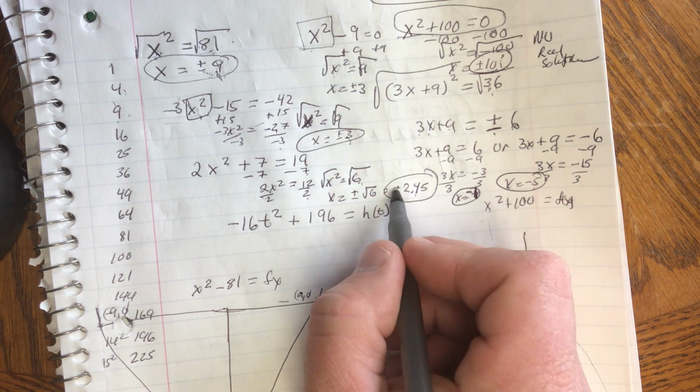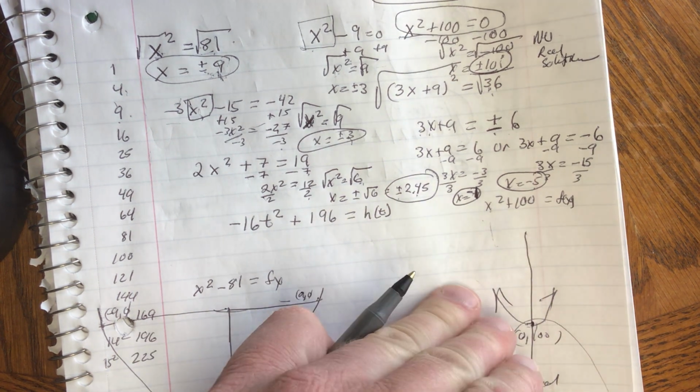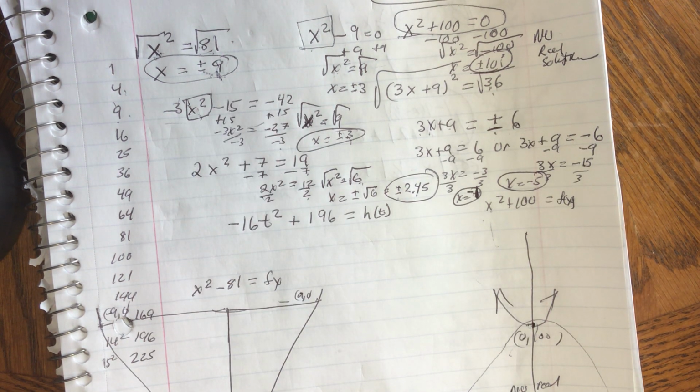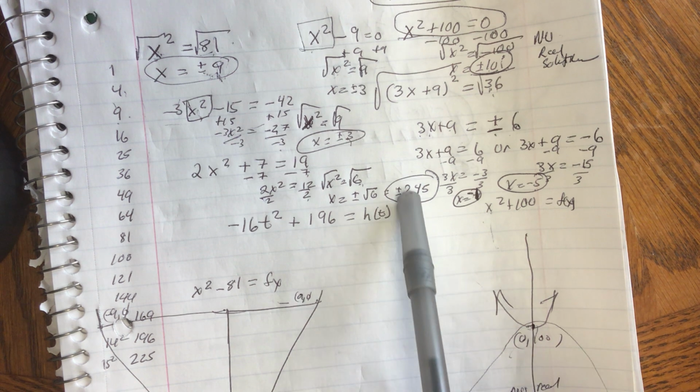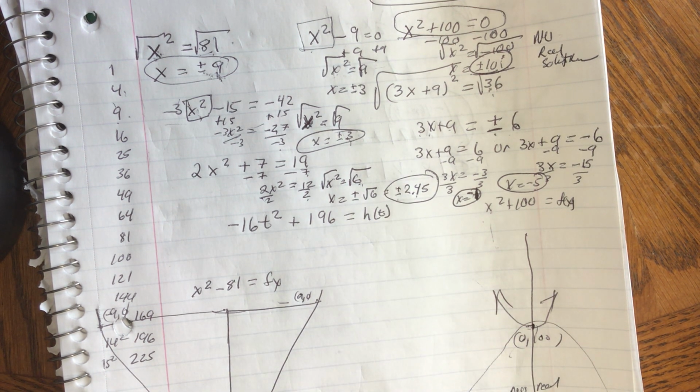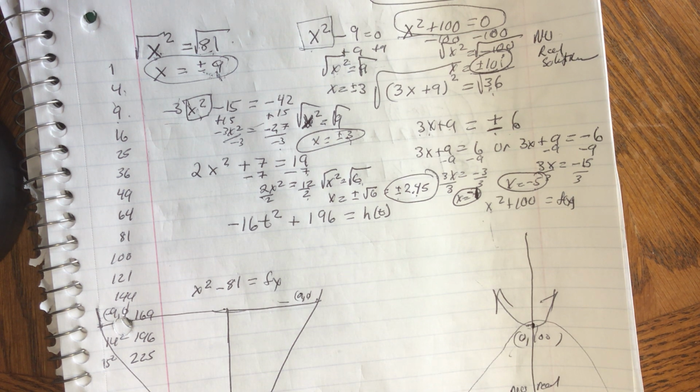It's plus or minus still. I still have 2 answers. One at positive 2.45 and one at negative 2.45. But those are going to end up being non-perfect squares, and they're going to ask you to round it to the nearest hundredth by doing the square root on your calculator.